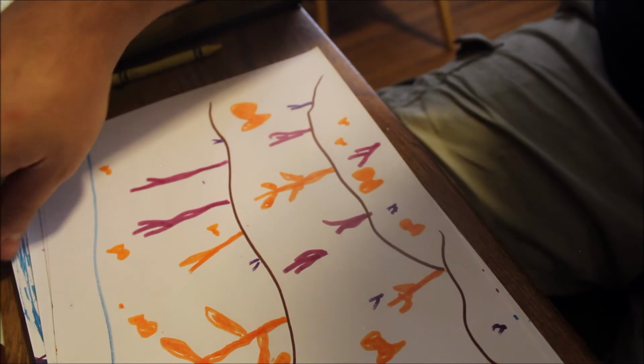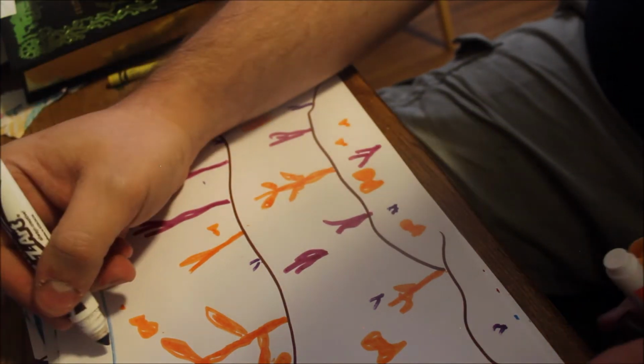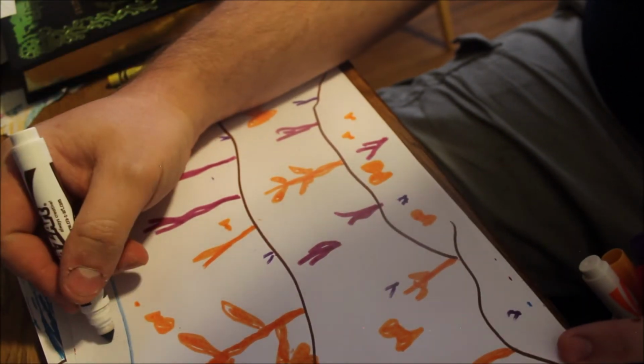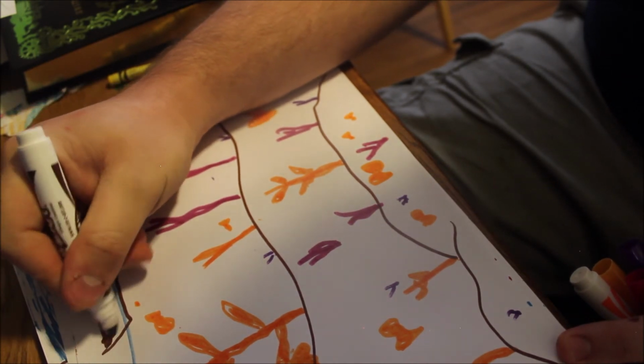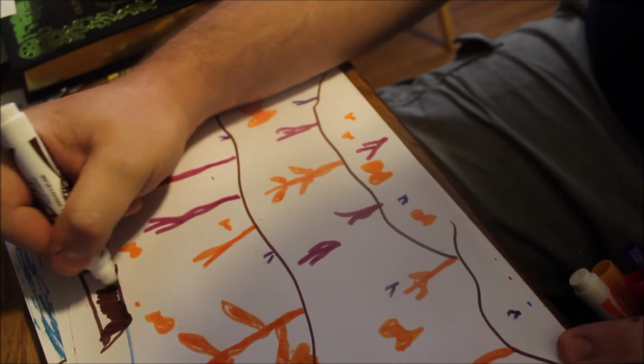Of course, I'm going to put a boat because I have my horizon line here. So I need to do something up here. So I'm going to put my boat. Here's my boat.